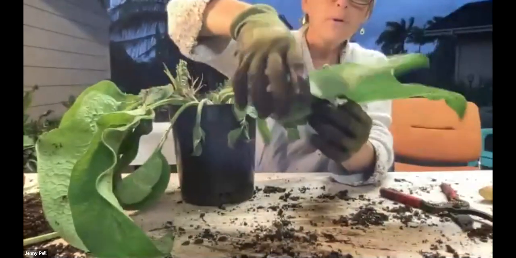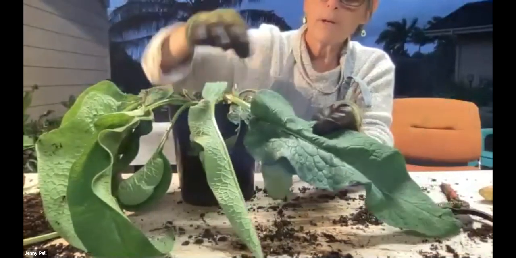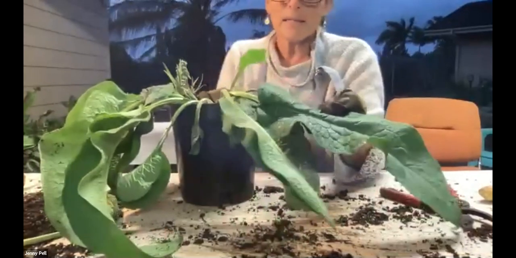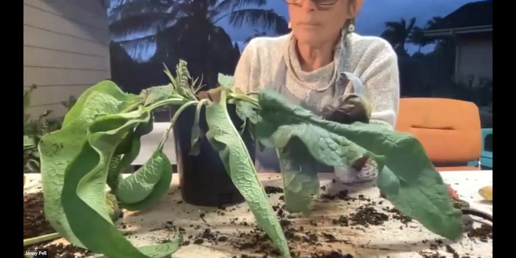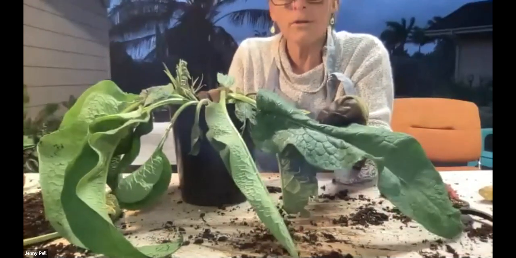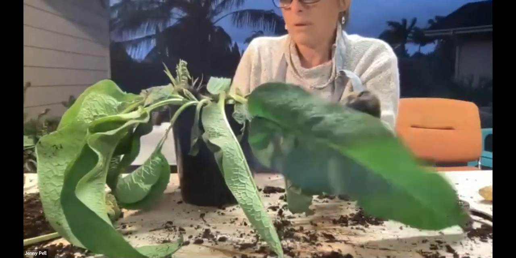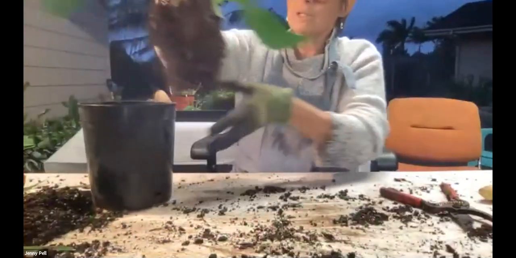This plant is also called bone knit or bone set. And if you make a poultice out of this and you put it on a wound, it'll make it heal very quickly. And it's been known forever as a healing plant. It helps bruises to heal faster. And so it's got many, many medicinal uses. So let's have a look at what the root looks like.